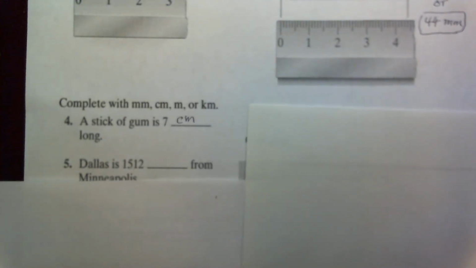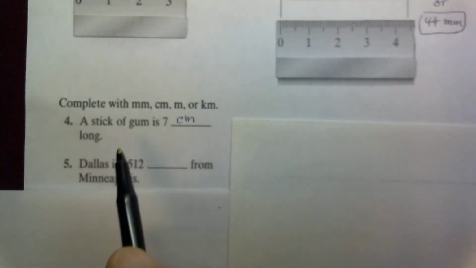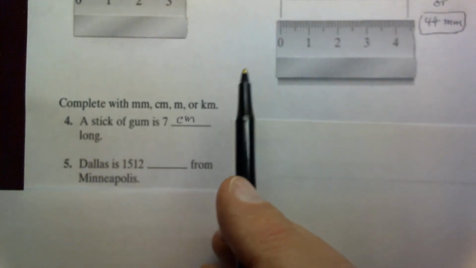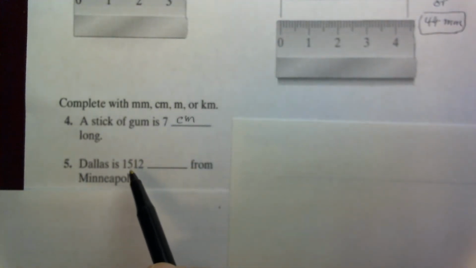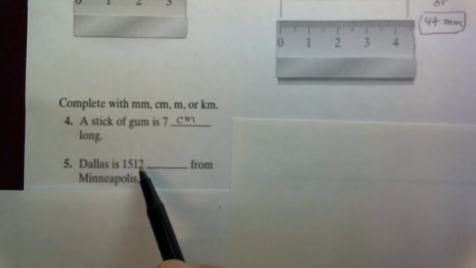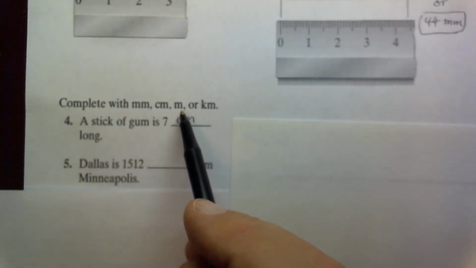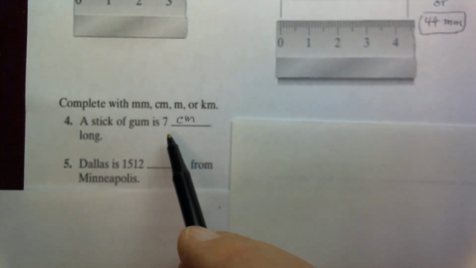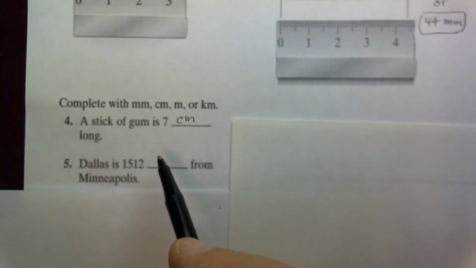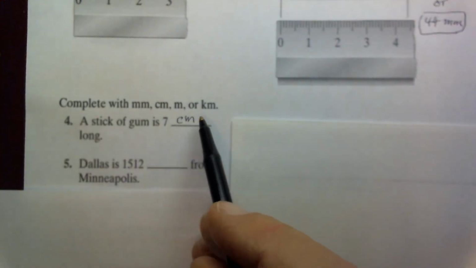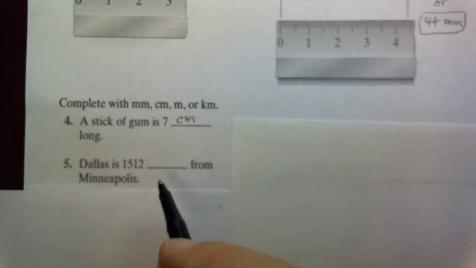Or Dallas is 1,512 from Minneapolis. Well, again, millimeters, you know how long a millimeter is, that's not very much. Then 1,512 centimeters, that wouldn't quite do it either. Again, meters, 1,512 meters, that would be a little under a mile, so that wouldn't be a distance either. So in this case, kilometer would be the right answer.